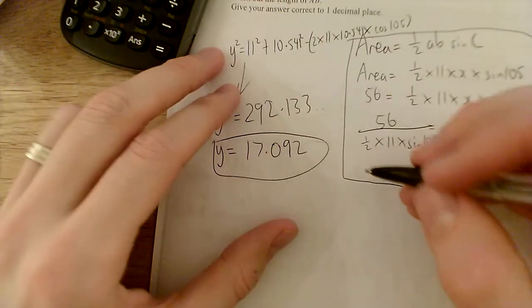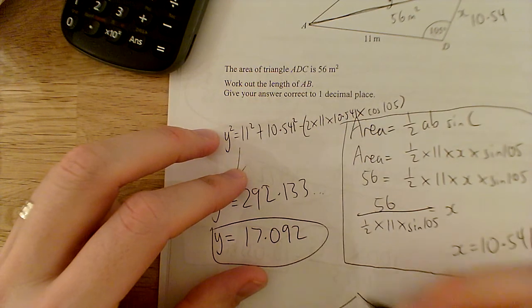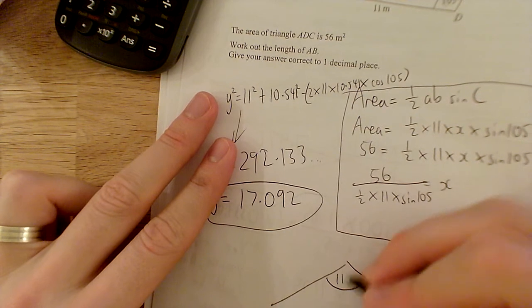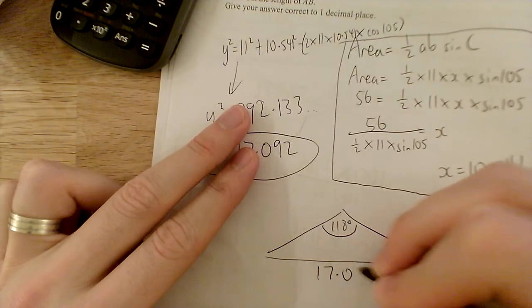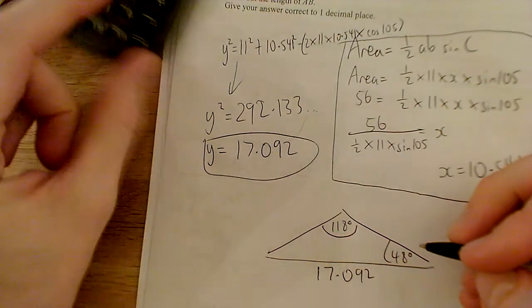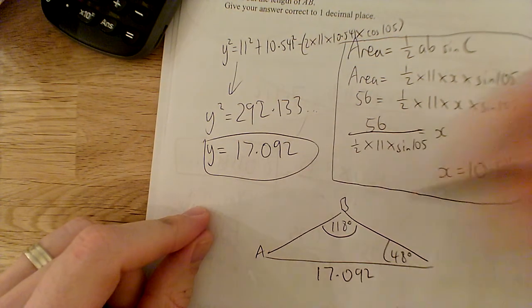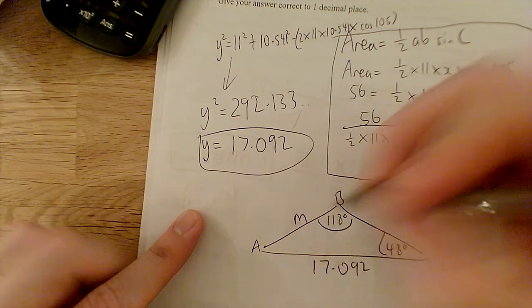If I redraw this top triangle down here, just a rough sketch, I've got my 48 degrees, which is the same as what we've got here. I've got my 118 at the top, which is the same as what we've got here. But I now know that y, this length along the bottom, is 17.092. So if I want to work out the length of AB, which is this side here, because on the sketch that's A and that's B, let's just give this another letter. It doesn't matter what it is. I'm going to call it M.